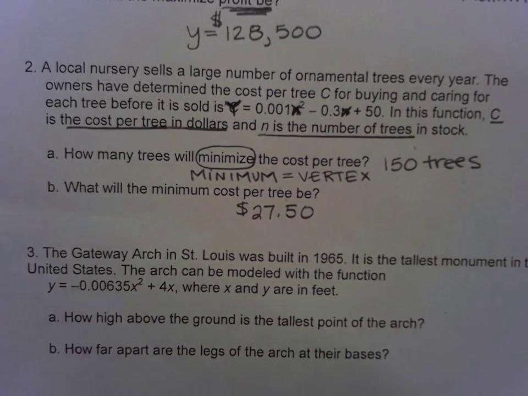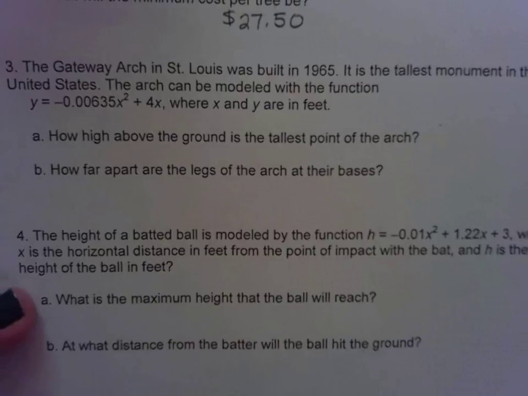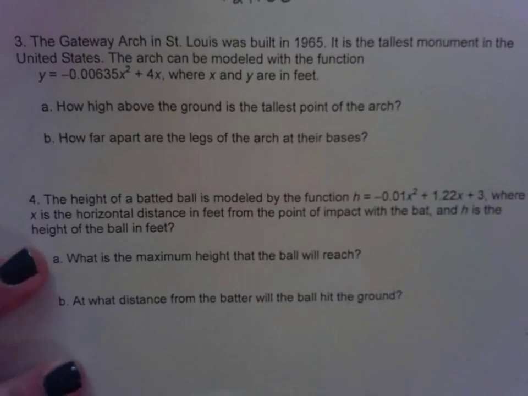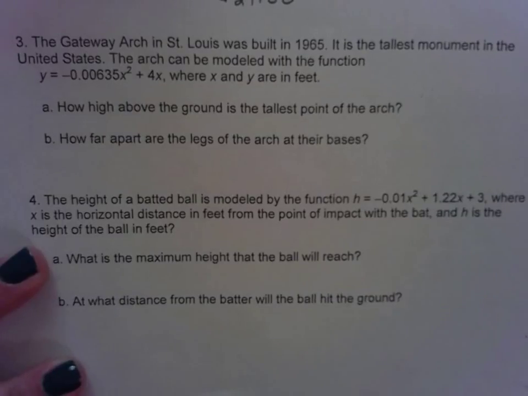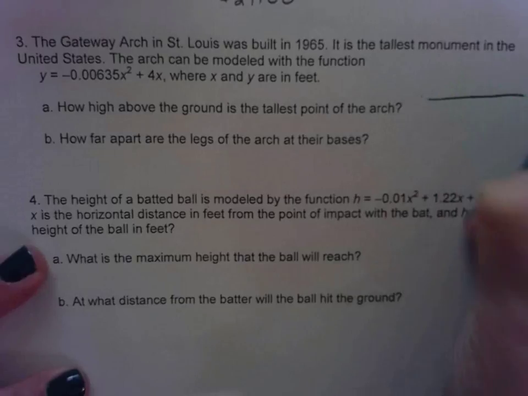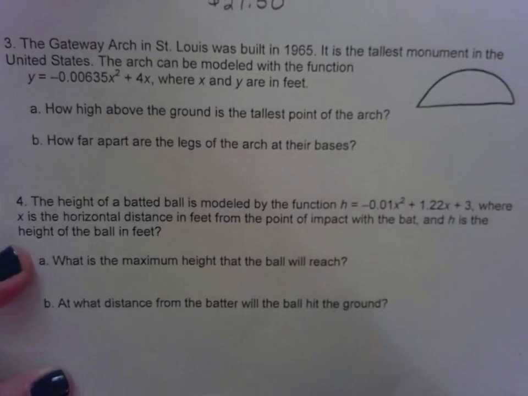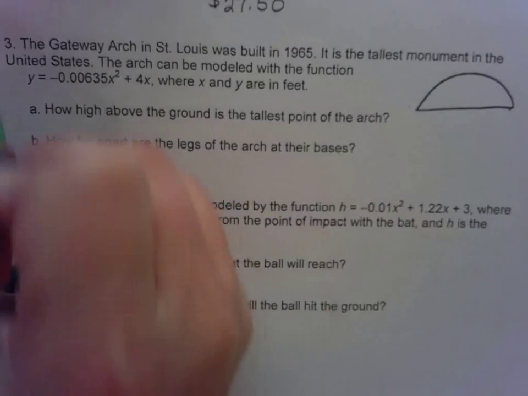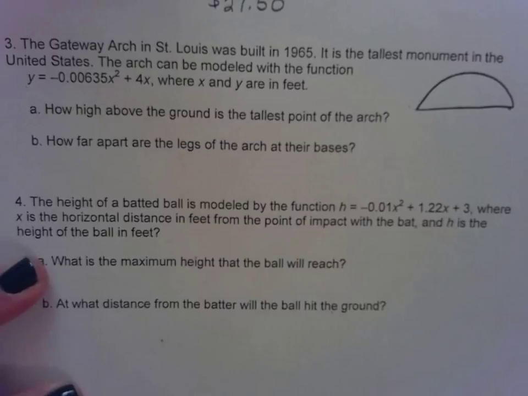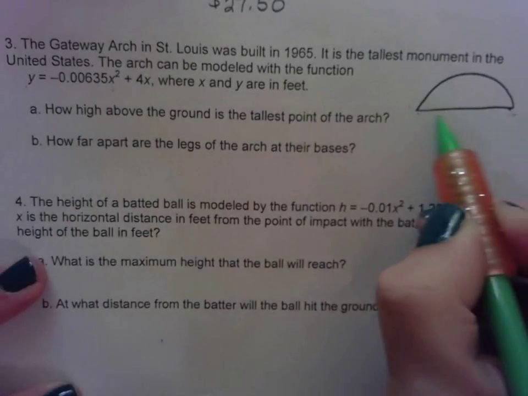Okay, so number 3, let's look at this one. The Gateway Arch in St. Louis was built in 1965, and it's the tallest monument in the United States. The arch can be modeled with a function. It looks like a parabola. So your arch basically looks like this. X and Y are feet. Y represents the height, X represents the distance across.